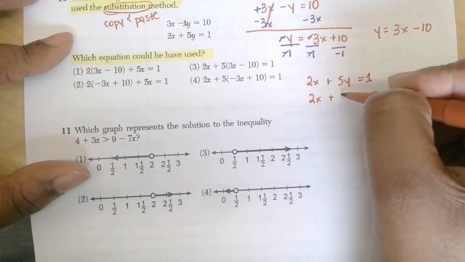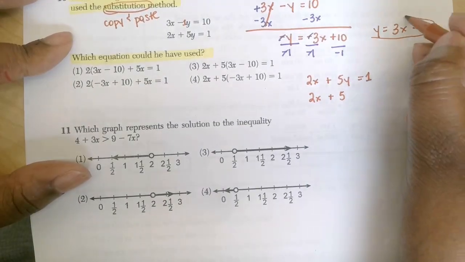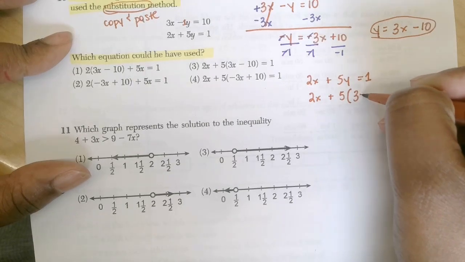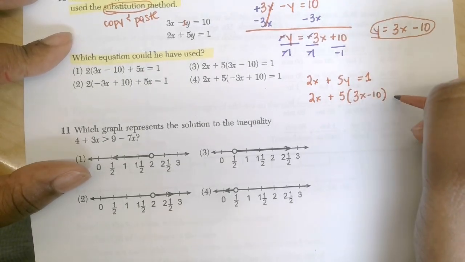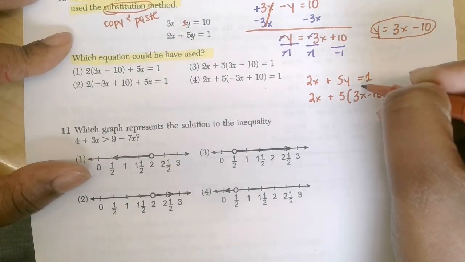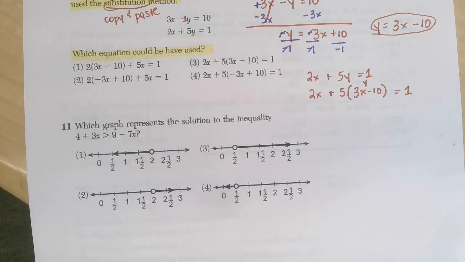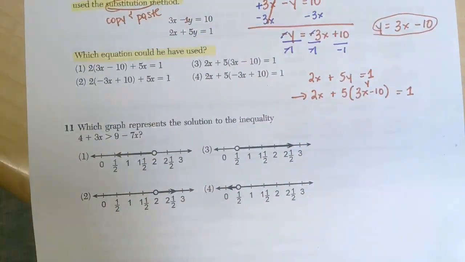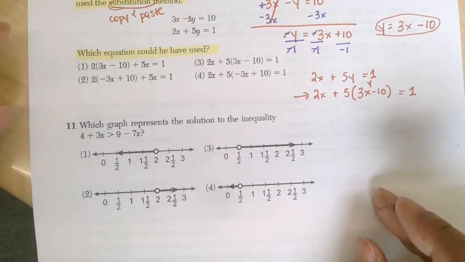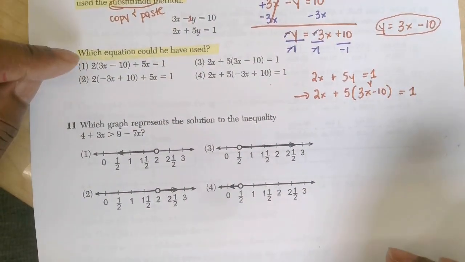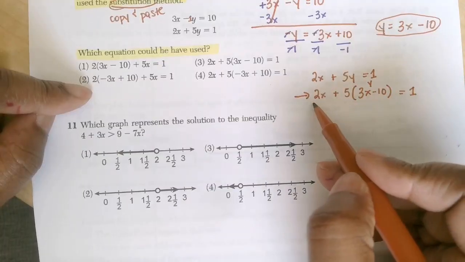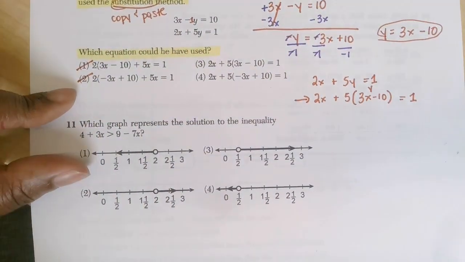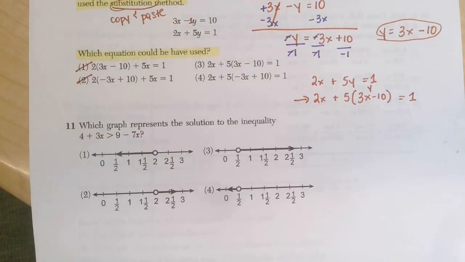2x plus 5, the value of y, remember, copy and paste, we put here, equal 1. So remember, this represents y. And then now we're going to look at our final answer and compare it with the answers given. So we know it would not be 1 and 2 because our answer starts with 2x plus 5. So this we eliminate. We only have these 2 left.